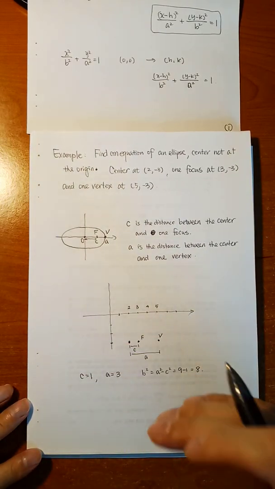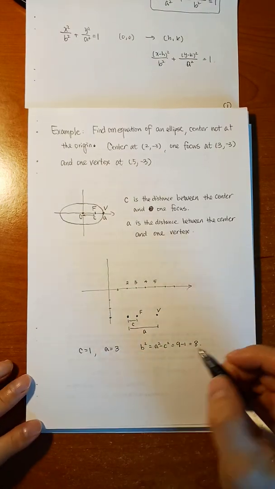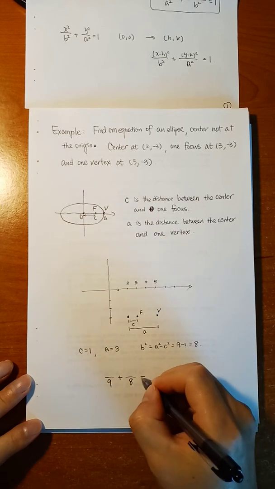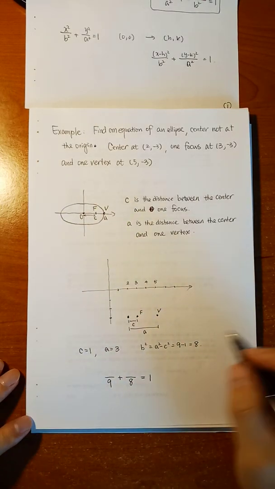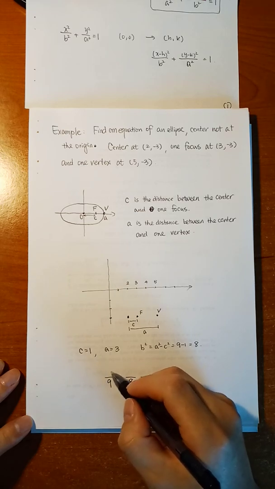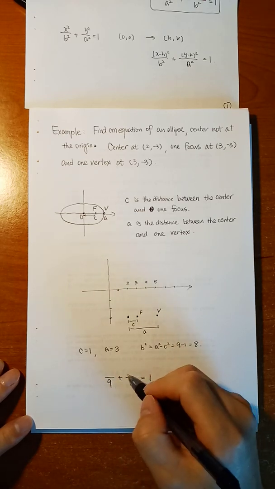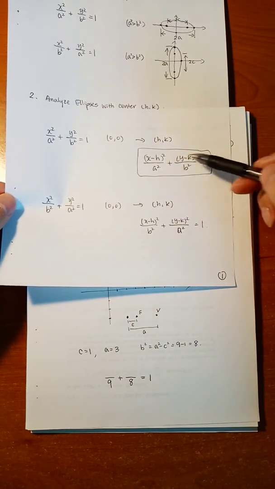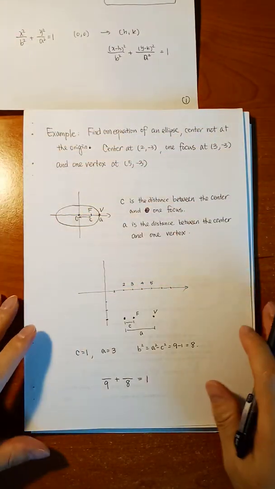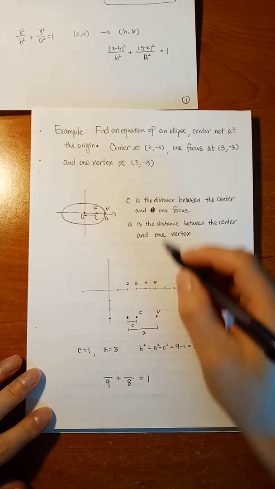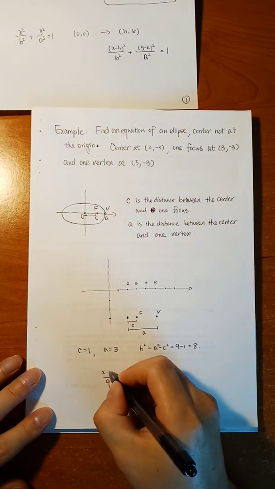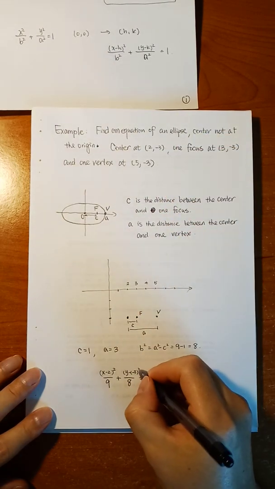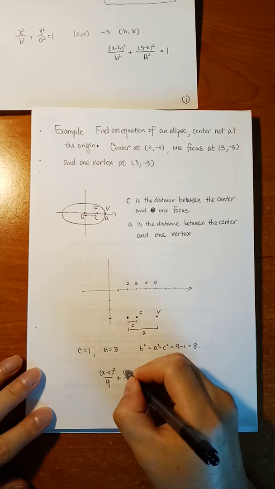And it's horizontal. So x squared over a squared plus y squared over b squared, where a squared is 9 and b squared is 8. And then we write down the numerators: x minus h, y minus k, squared. The center is (2, -3). So it's (x minus 2) squared over 9 plus (y minus -3) squared over 8. And that's it.